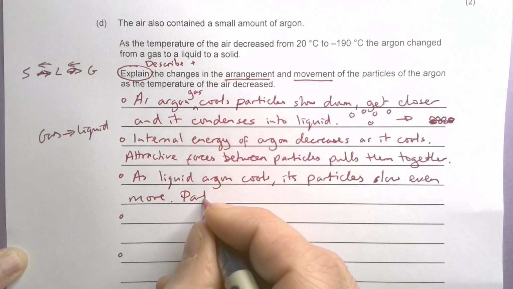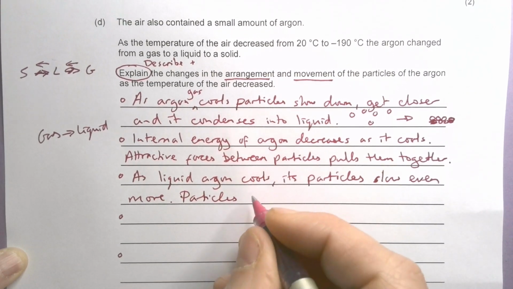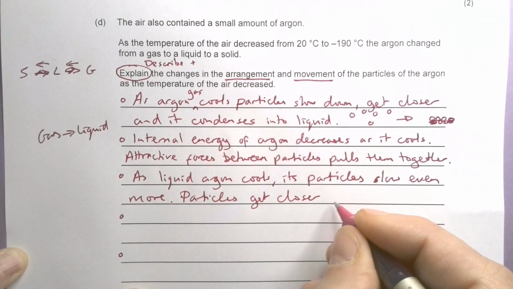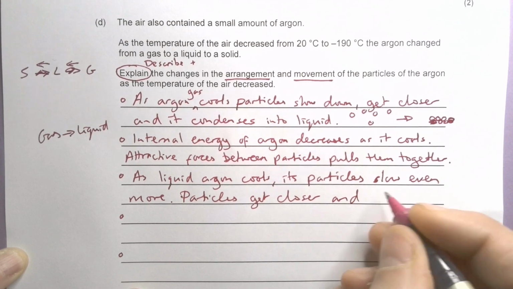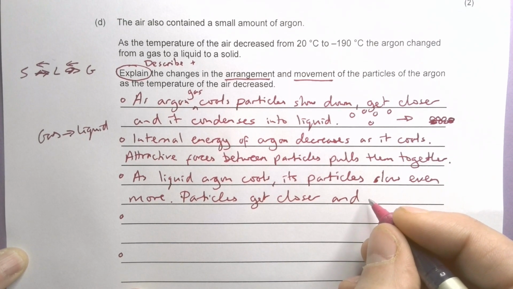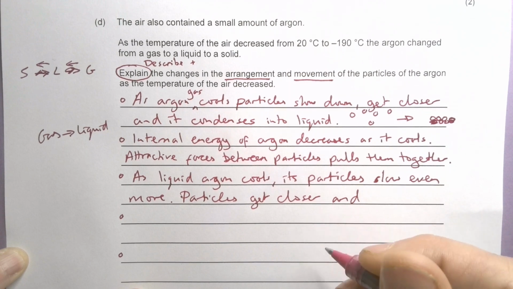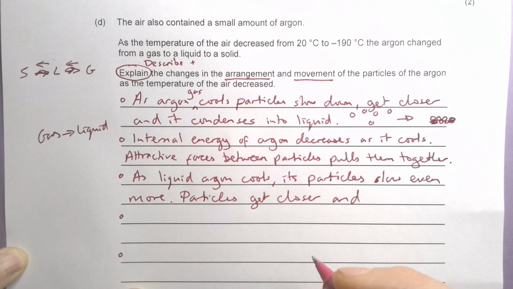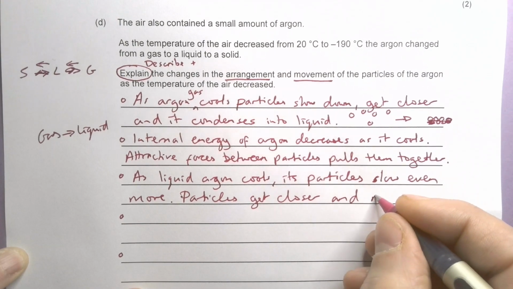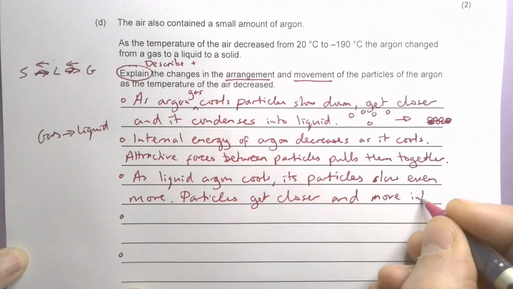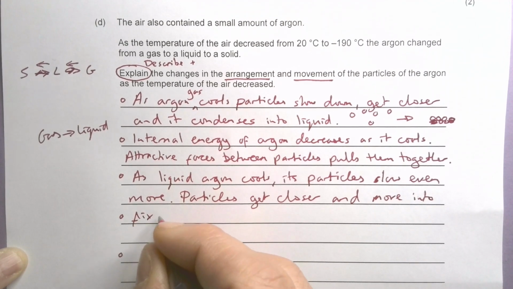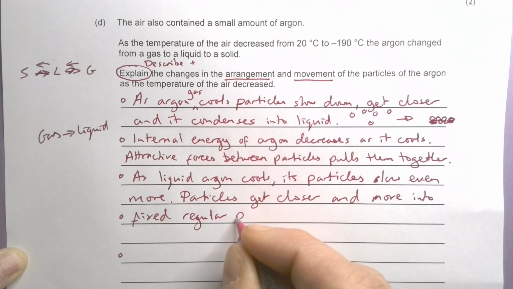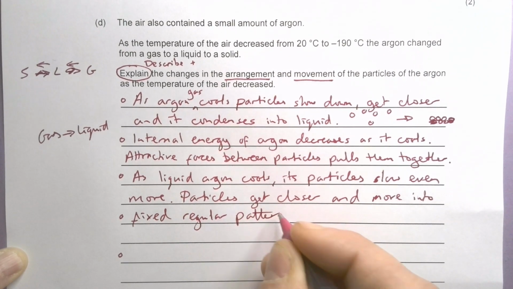Particles get closer and they move into a regular shape. So they move into fixed positions, a fixed regular pattern.